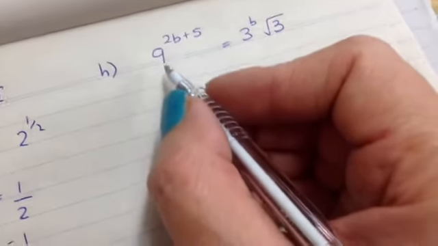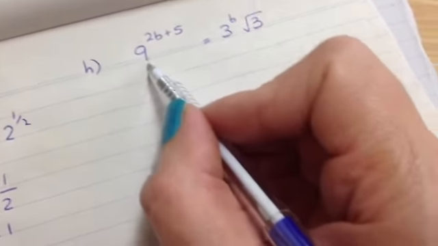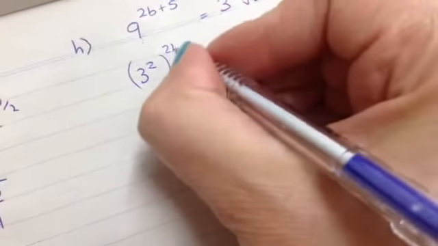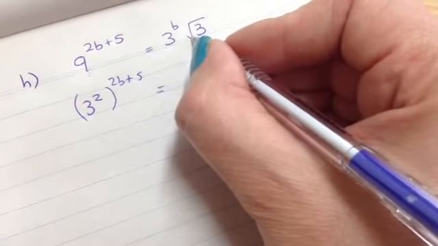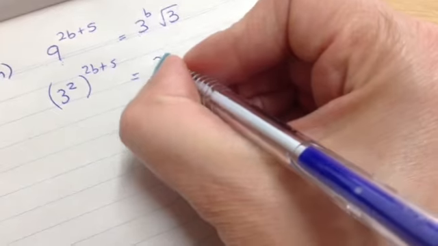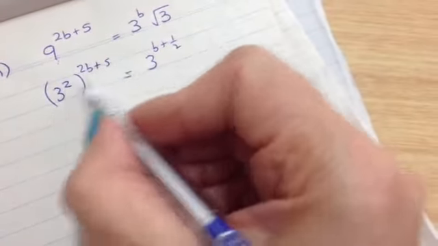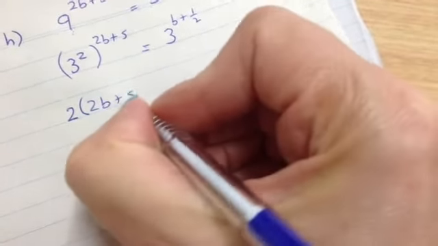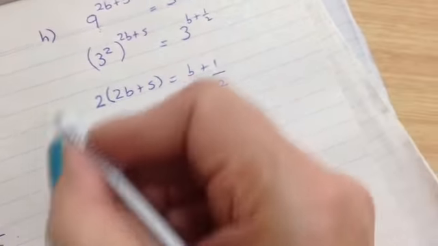Let's go to 10h. Looks a bit trickier, but still, you've got 3, and you've got 9. You know that you can change 9 to 3 squared to the power 2b plus 5. And this one, just write it as one thing. So you've got 3 to the b times 3 to the half, which becomes 3 to the b plus a half. These powers get multiplied to outside of 2b plus 5, and this gets added. And then just solve that for b.